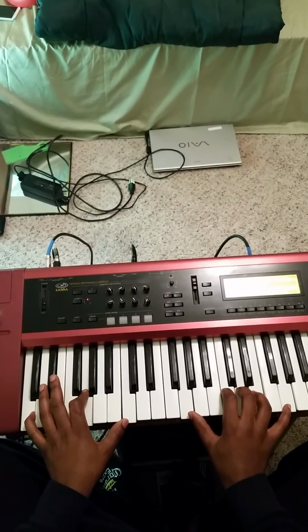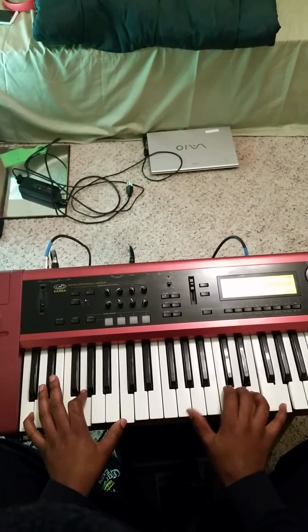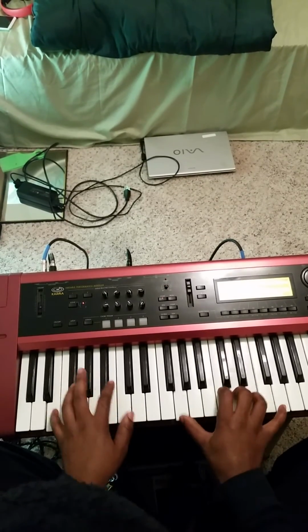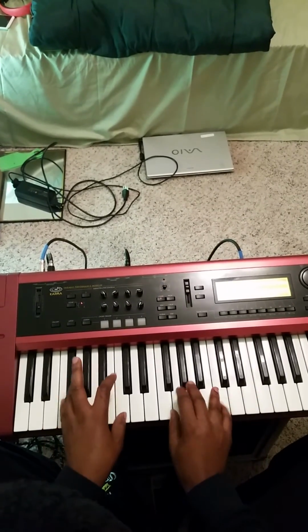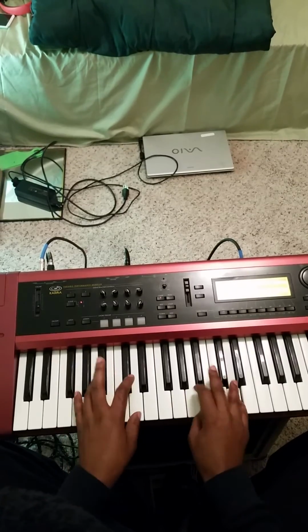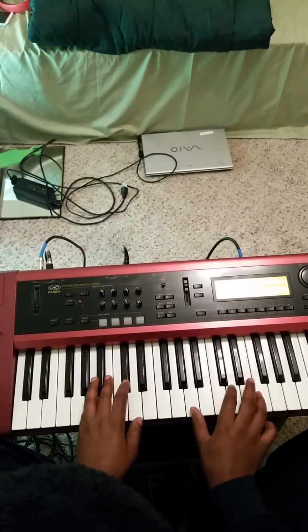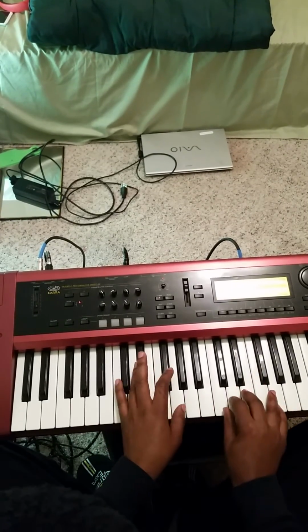Chords, the triads, and everything else that we're going to learn. Re, mi, fa, sol, la, ti, do.